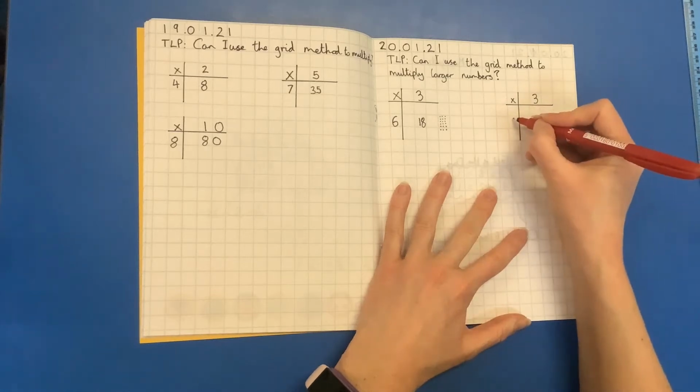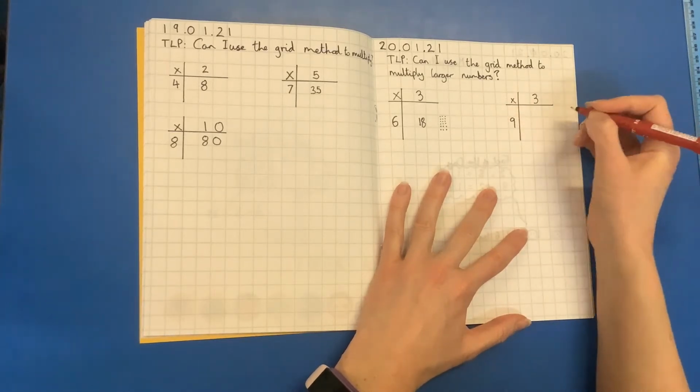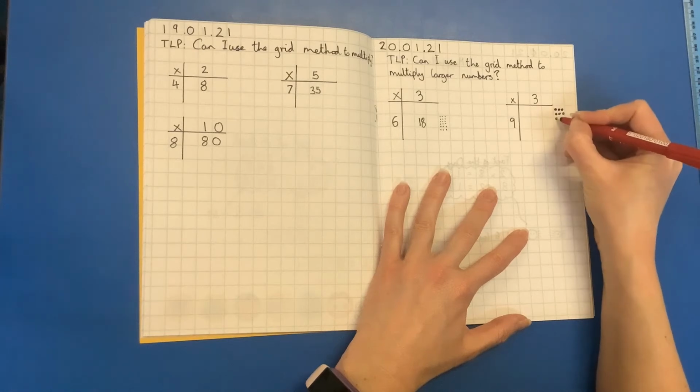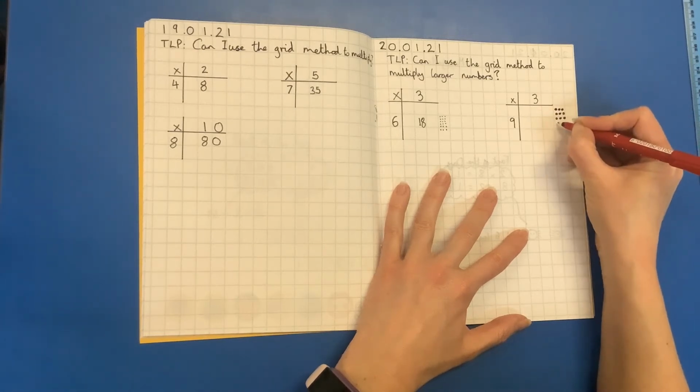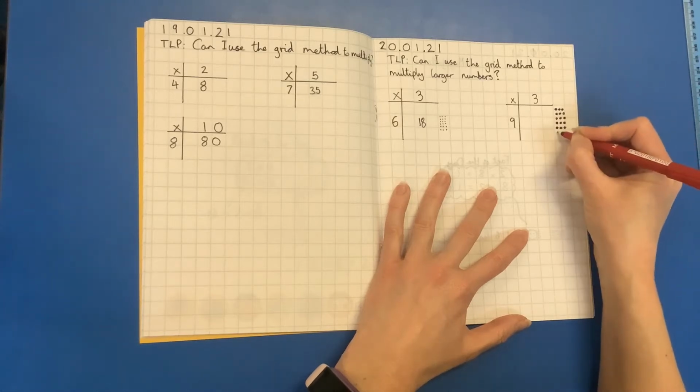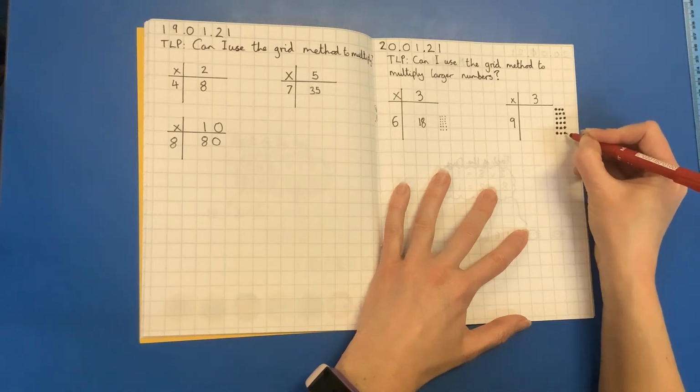Again, for me, I'm going to keep practicing my threes. So I'm going to go for 9 times 3 this time. Okay, I'm going to make my dots slightly bigger this time because they are a bit small. 1, 2, 3, 4, 5, 6, 7, 8, 9. That's 3 lots of 3. So 10, 11, 12. That's 4 lots. 13, 14, 15. 5 lots.